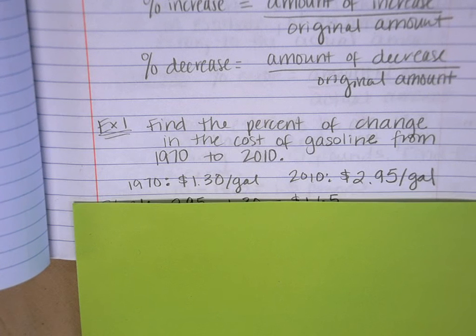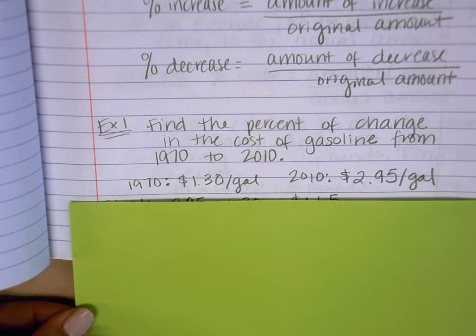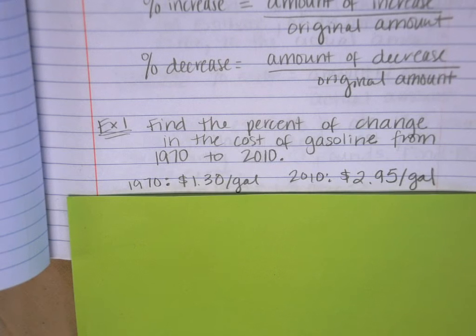Okay, so we have that in 1970 it was $1.30 a gallon, and in 2010 it's $2.95 a gallon. So that was more. It's more now. It's like $3.30 right now. No, it's a little low right now. It's gone up to over $4 though. The last couple of years it was over $4 a gallon.